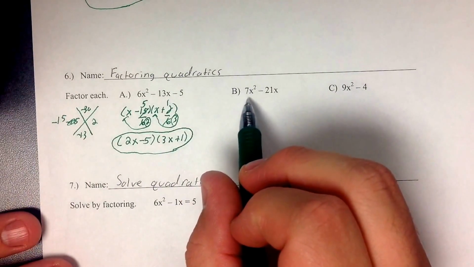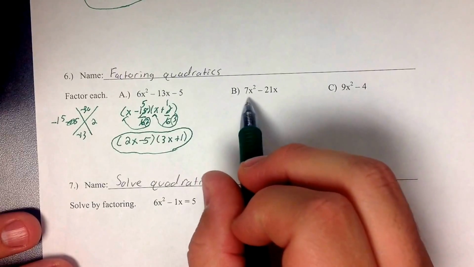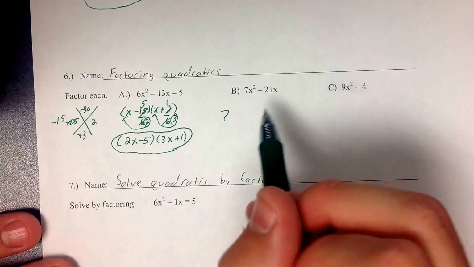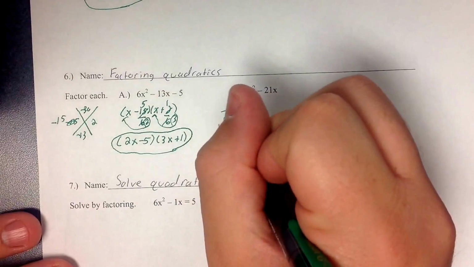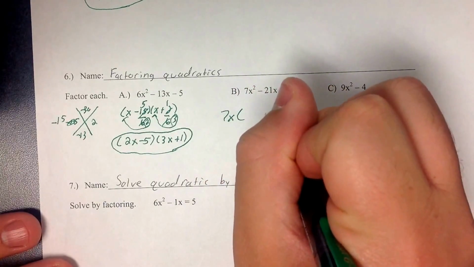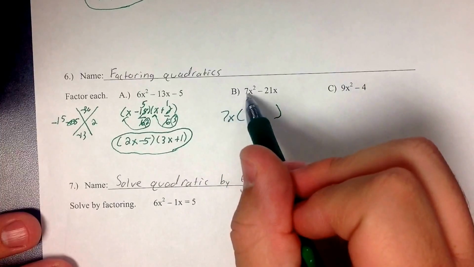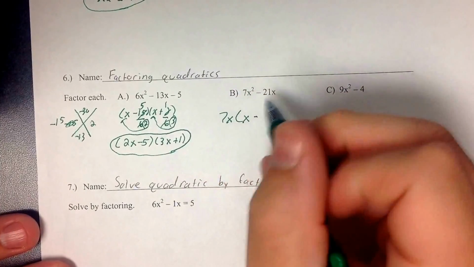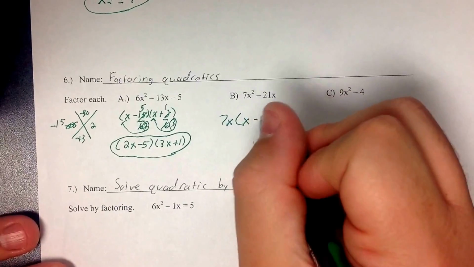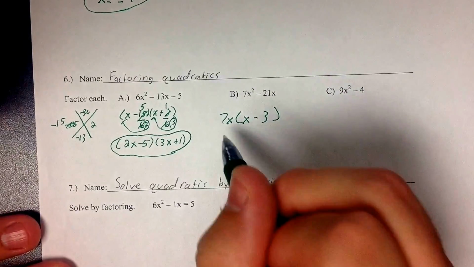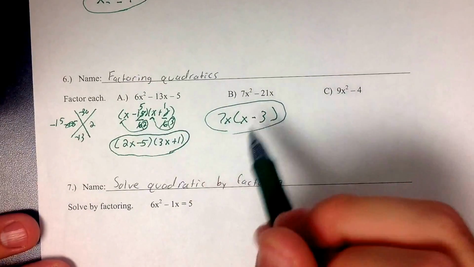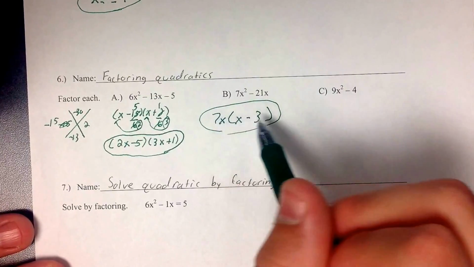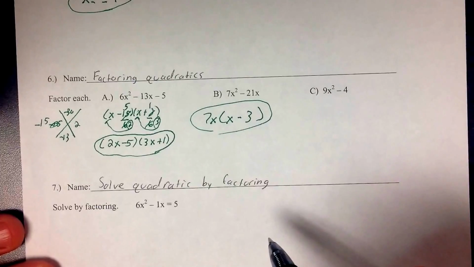Okay, part B, here we want to look at greatest common factor. So the biggest number that goes into 7 and 21 is 7. Then they also have an x in common. So now if I take out a 7x, I'm left with an x minus 21x divided by 7x is 3. And again, you can always check and make sure that works out, because 7x times x is 7x squared. 7x times negative 3 is negative 21x.